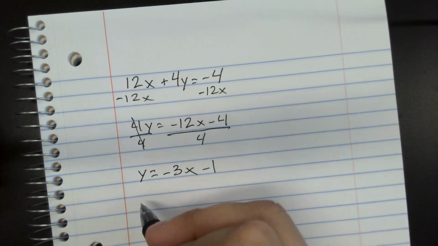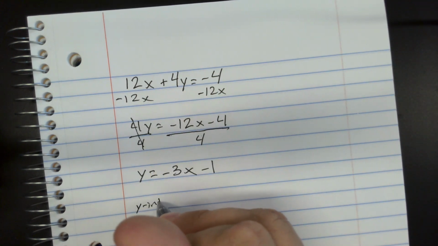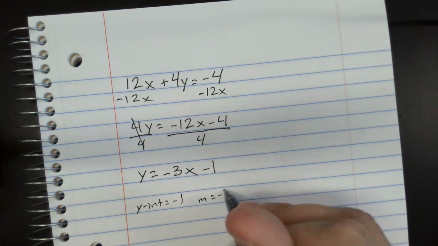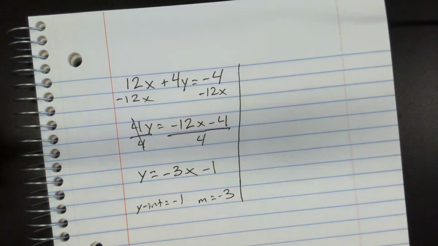Okay, what's our y-intercept there, Kennedy? Y-intercept is negative 1. What's our slope, Kennedy? Okay. Kennedy got it right. Okay, we're going to do one more as a class, and then I'm going to have you guys try one on your own.